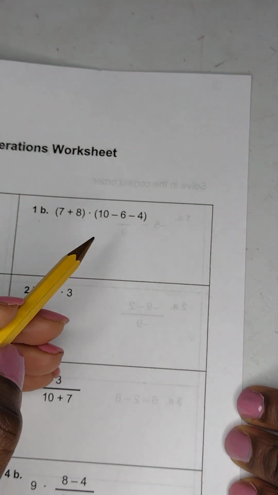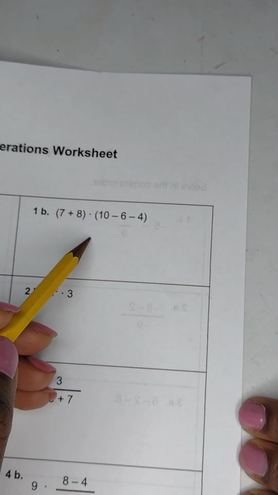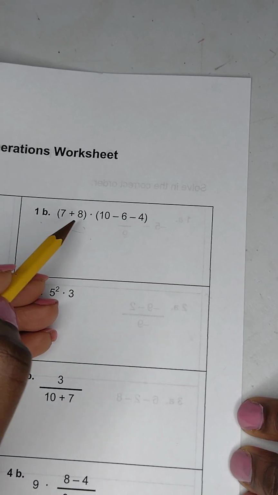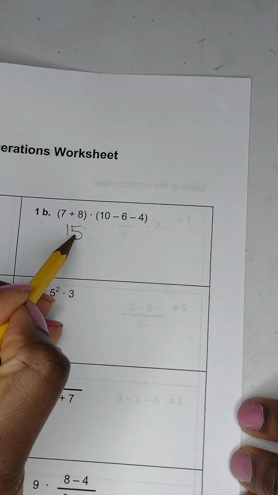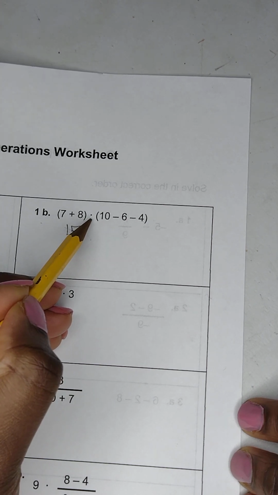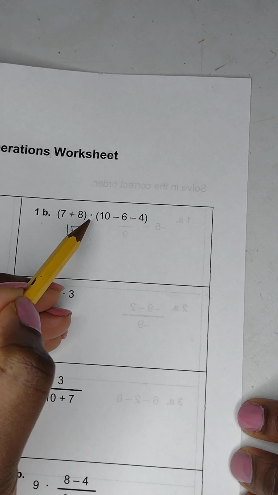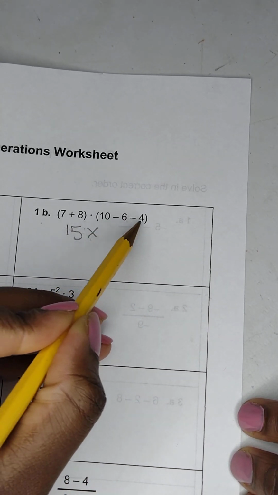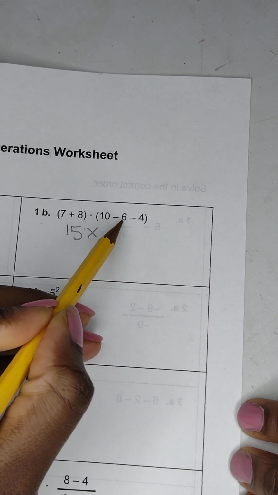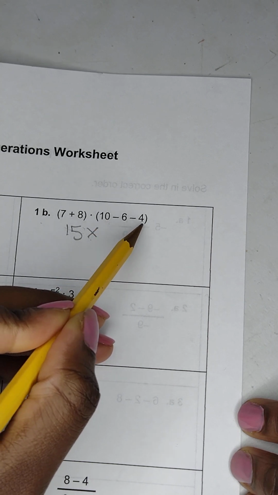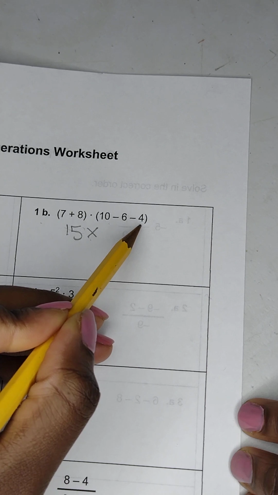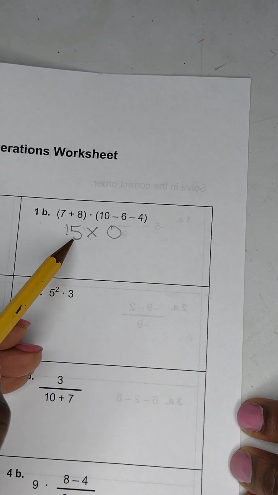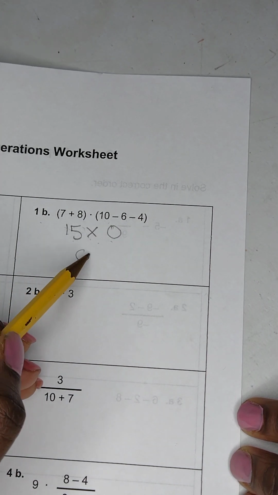And then for 1b, in BIDMAS you deal with the bracket first. So in this bracket, we've got 7 add 8, and that's 15. Now that little dot you can see there is not a decimal, but it's representing multiplication. Okay, now we're going to deal with this second bracket. So we've got 10 subtract 6, that's 4, subtract 4, and that's 0. So we're left with 15 times 0, and that's just 0.